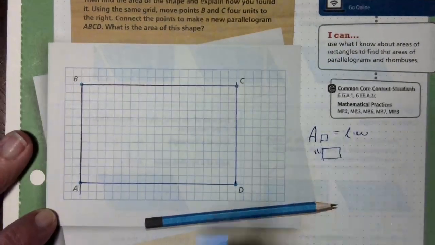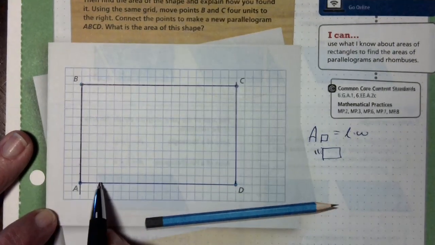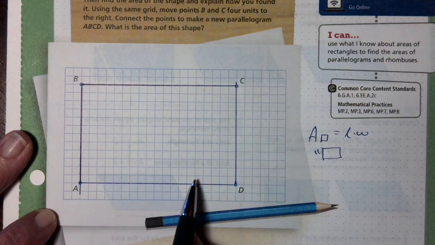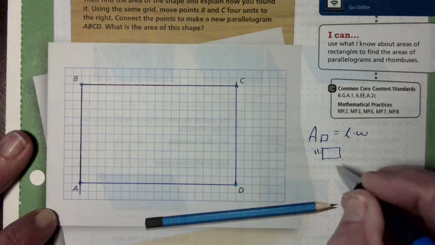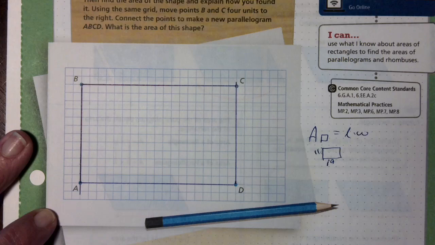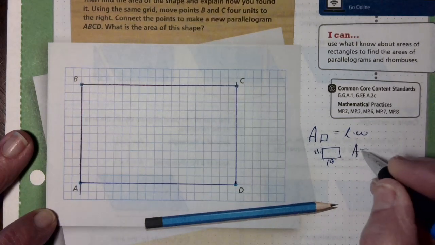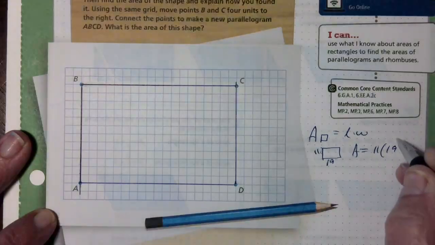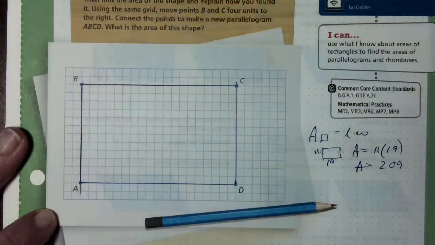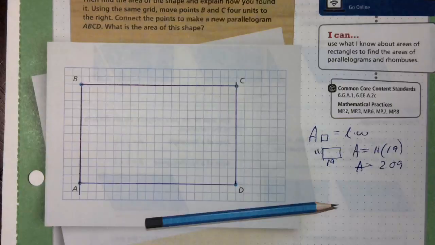This looks like 11, and this is 1, 2, 3, 4, 5, 6, 7, 8, 9, 10, 11, 12, 13, 14, 15, 16, 17, 18, 19, down that way. And with my calculator, I'm going to punch in 11 times 19, and I get 209. So the area should be 11 times 19, so the area is 209. Okay?